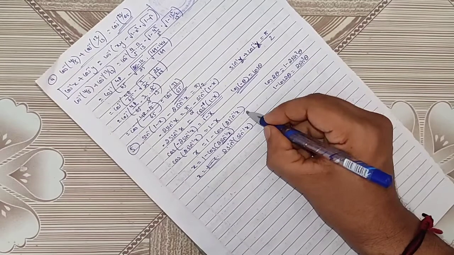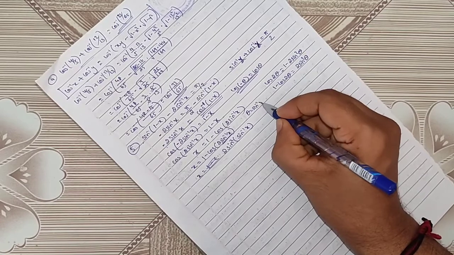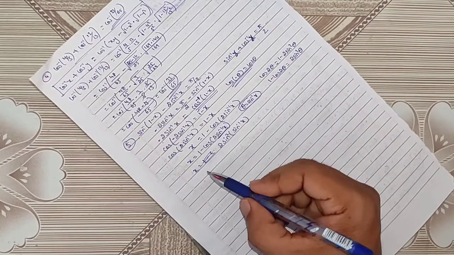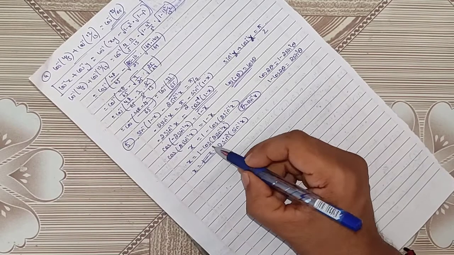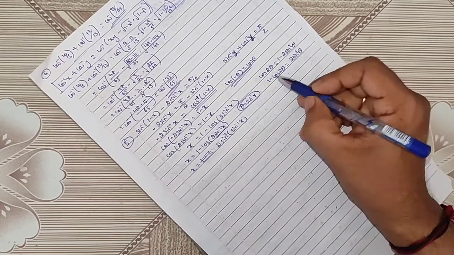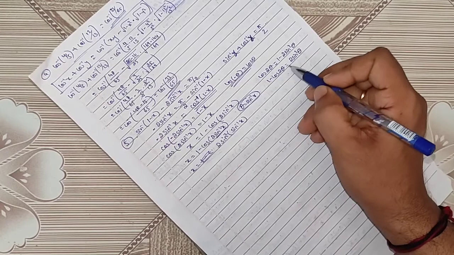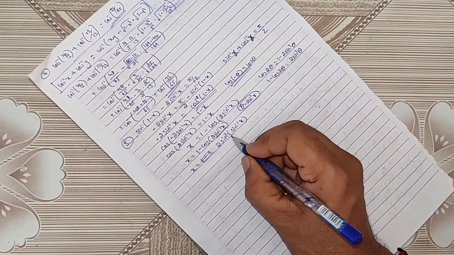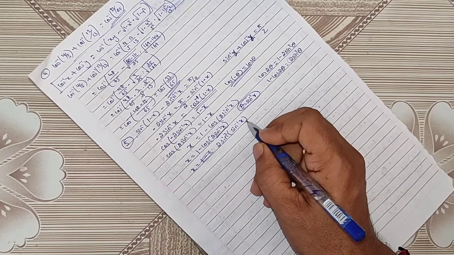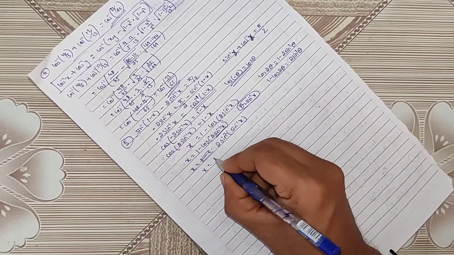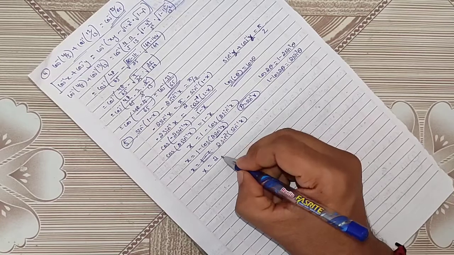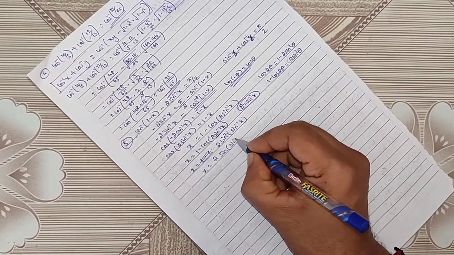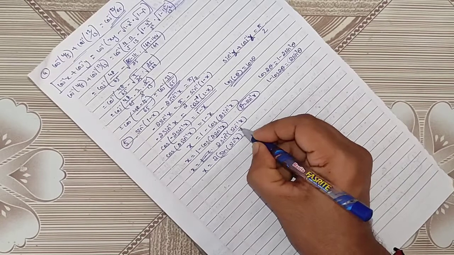I hope all of you understood. So x equals 1 minus cos 2 theta, which is 2 sine square theta. So x equals 2 sine square of sine inverse of x, which can be written as 2 times sine of sine inverse of x, whole square.